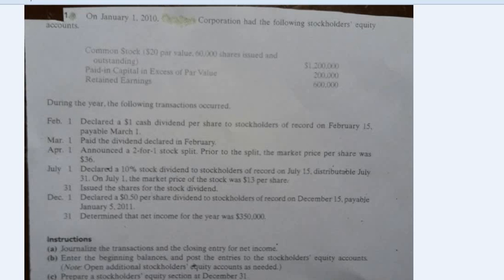Then we'll compute the cash dividend step by step. First, we have 60,000 shares issued and outstanding. Then we make a stock split. The 60 became 120. Then we make stock dividends on July 31st.